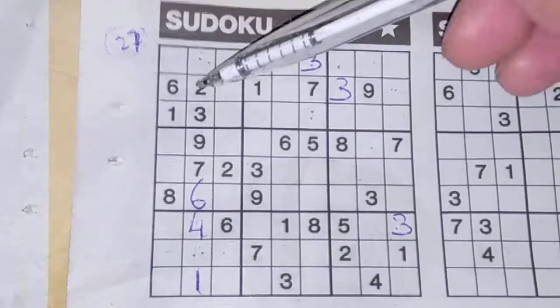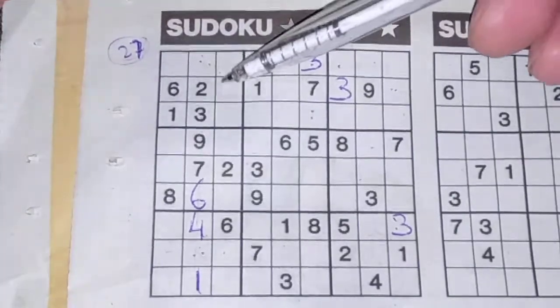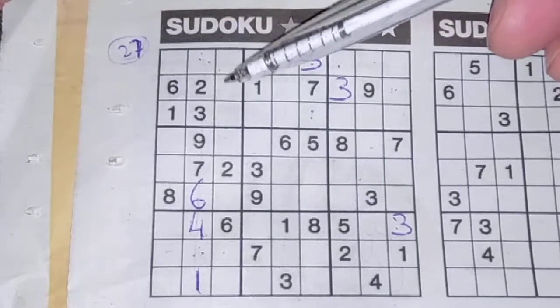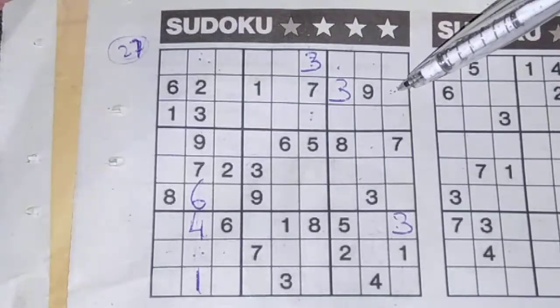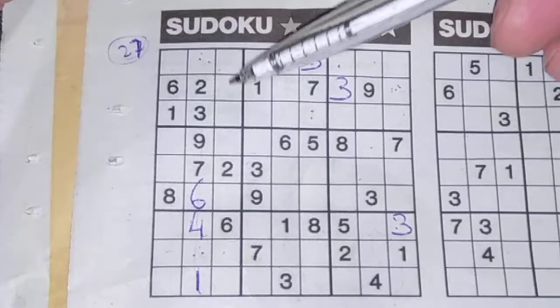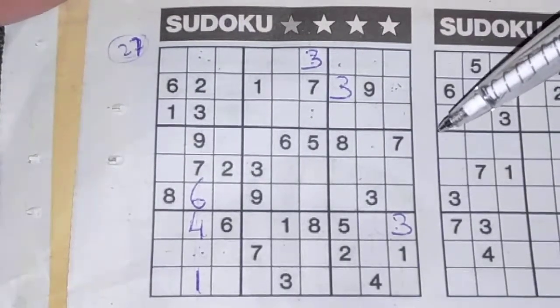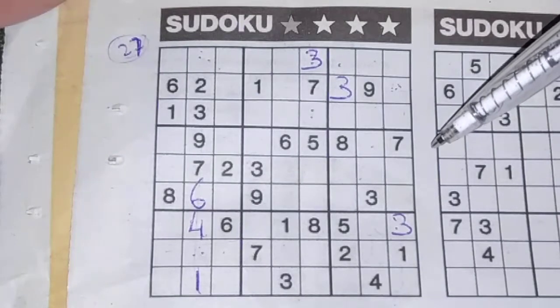Now, 1, 2, 3, 4 is missing, 5 is missing, and 8 is missing. No, I cannot fill this yet. Let me think.